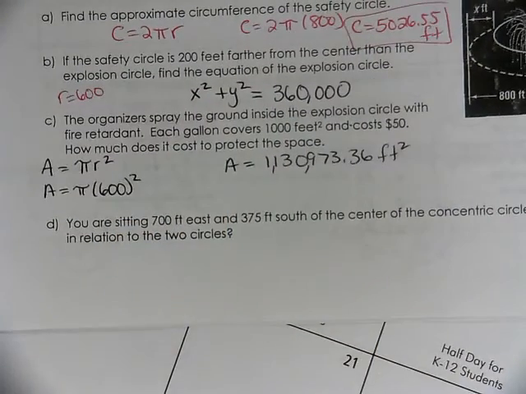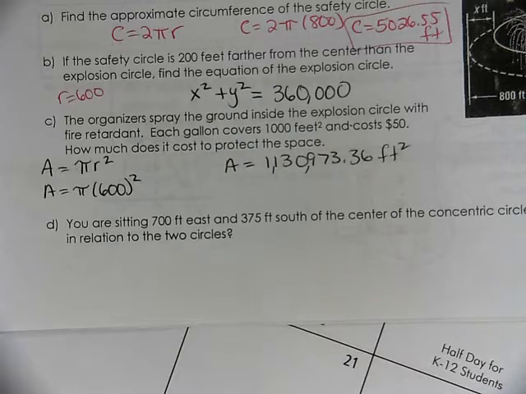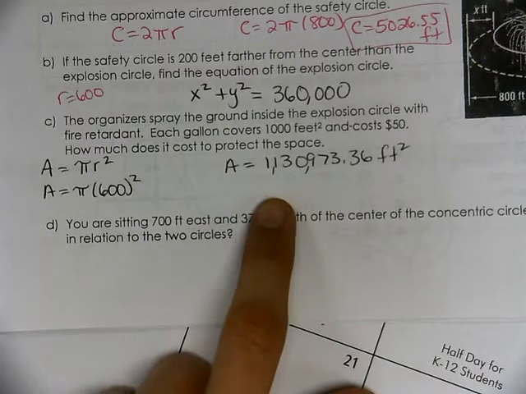That's a big circle. 1,000,000 square feet. But you guys have all seen fireworks. They're humongous. So in order to find the fire retardant, each can will cover 1,000 square feet. So what should I do with my 1,000,000 square feet?